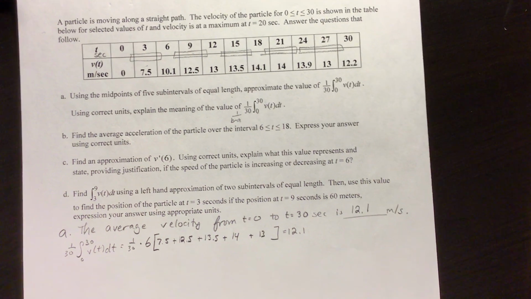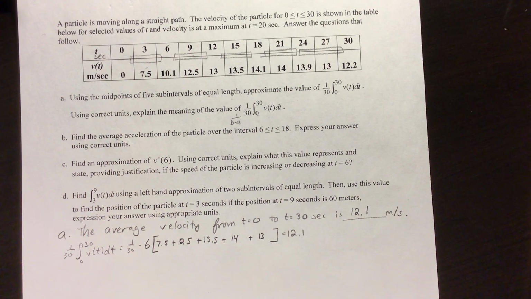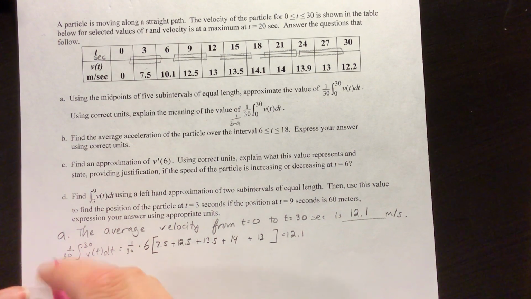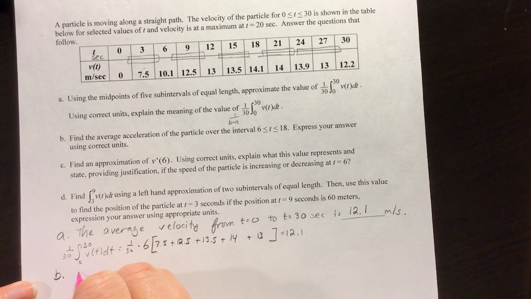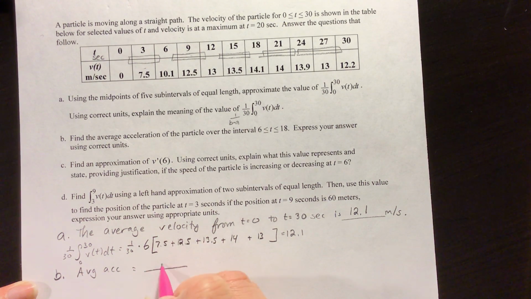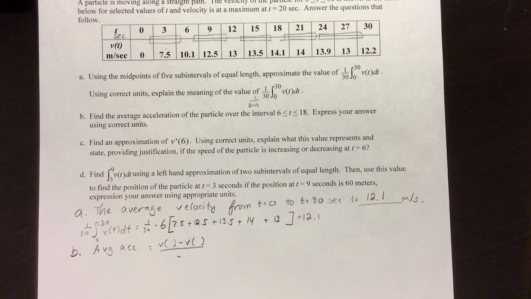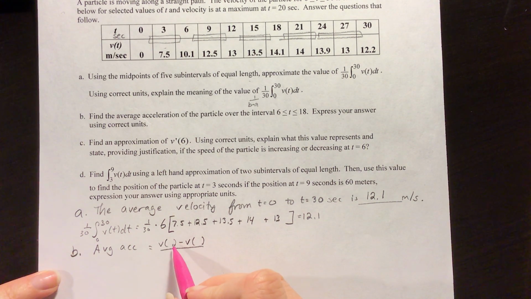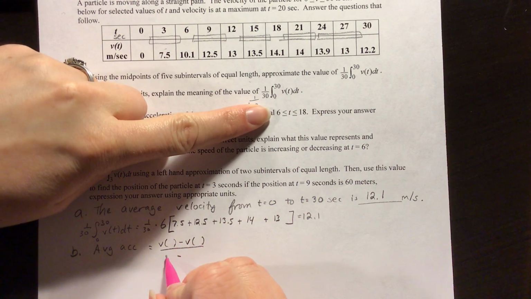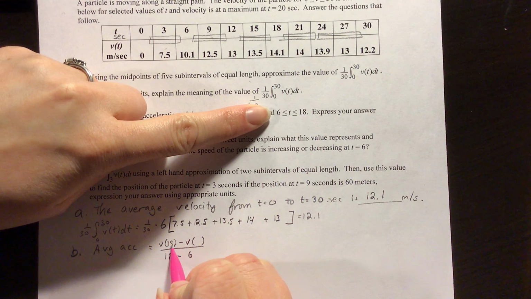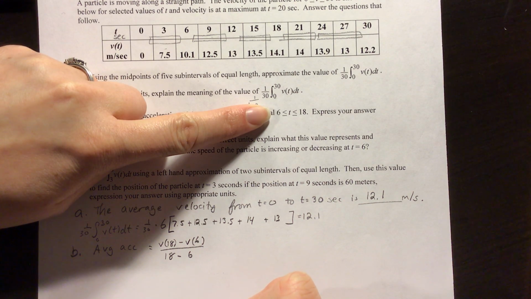B, find the average acceleration of the particle over the interval from t equals 6 to 18. Average acceleration equals the slope of velocity. So it's going to be the velocity at a certain time minus velocity at a certain time over, and then we subtract our numbers on the bottom. Okay. V of, what were our numbers? 6 and 18. So 18, 6, 18, 6.